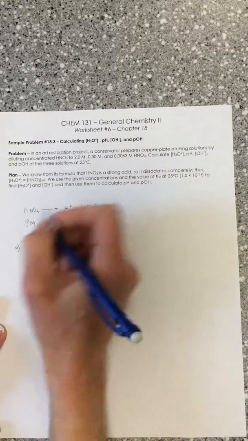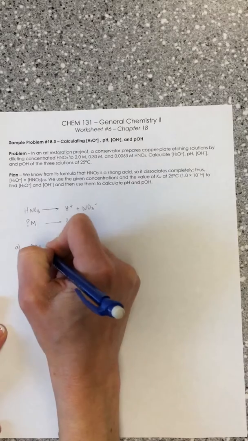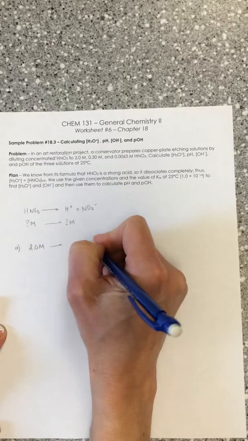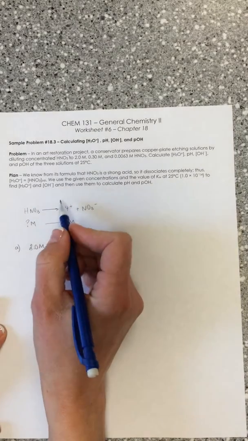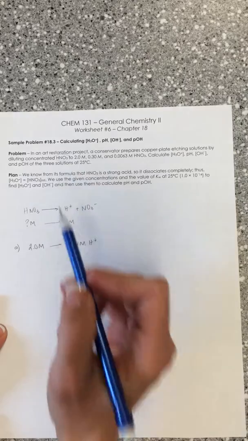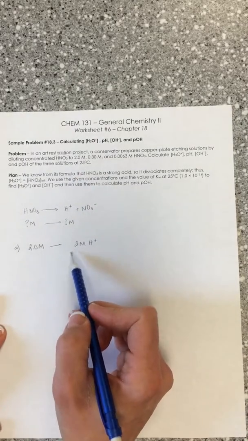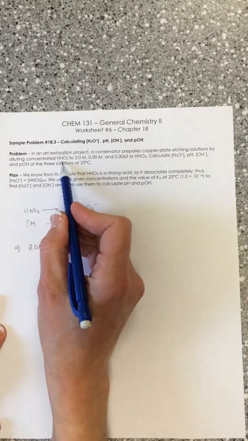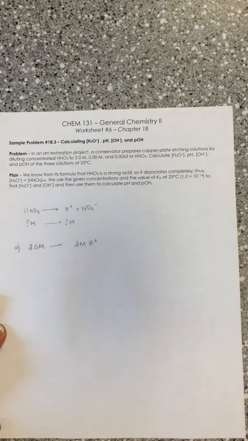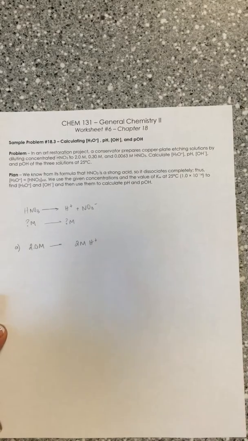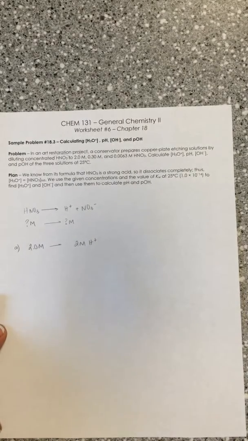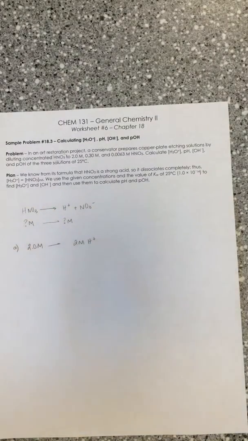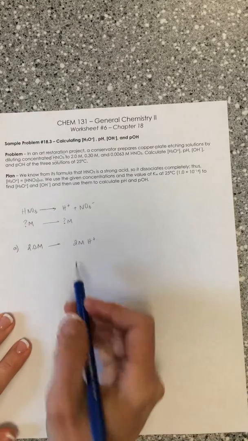For part A here, we've got 2 molar HNO3, which means we really have 2 molar H plus. So it's important that we understand that this is a strong acid, because then this problem becomes fairly straightforward to calculate these 4 parameters. If this was a weak acid, then we'd actually have to do ICE tables, and we'd need equilibrium constants and all kinds of other stuff that make the problem a lot more complicated. But knowing that we start with a strong acid makes this problem greatly simplified.